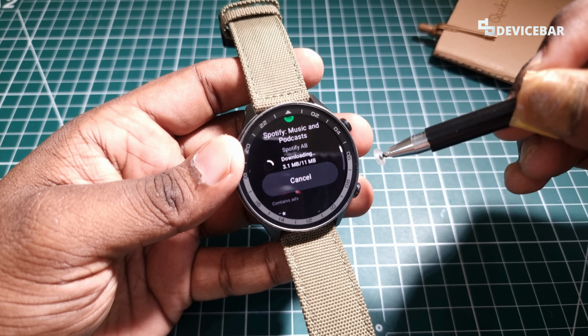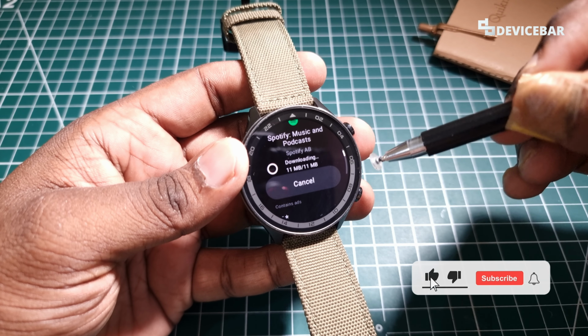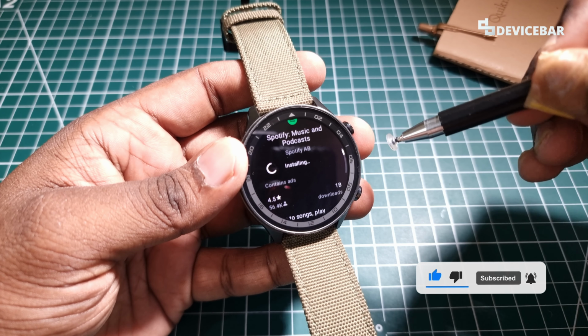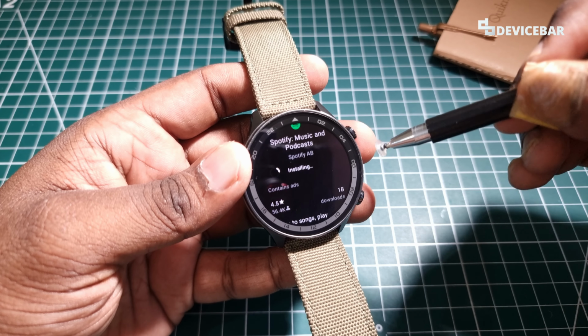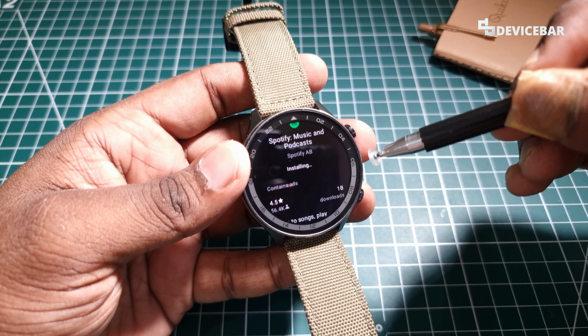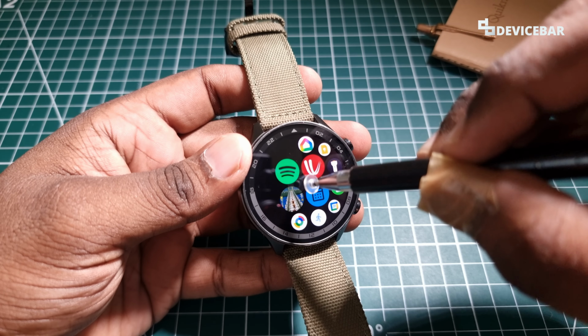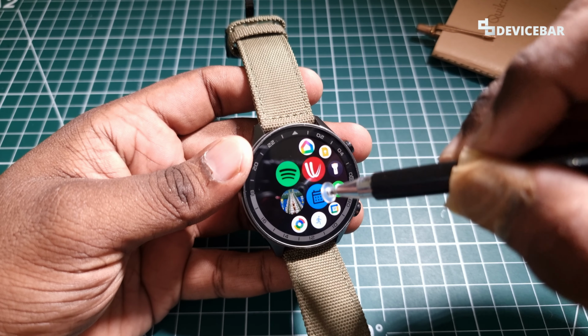That's all. We have to make sure we have an active Wi-Fi or cellular connection on our smartwatch, or if it is connected to our smartphone, that should be fine too. Also check if you have enough battery on your watch. So we can see the Spotify app icon here. We have successfully downloaded and installed the app.